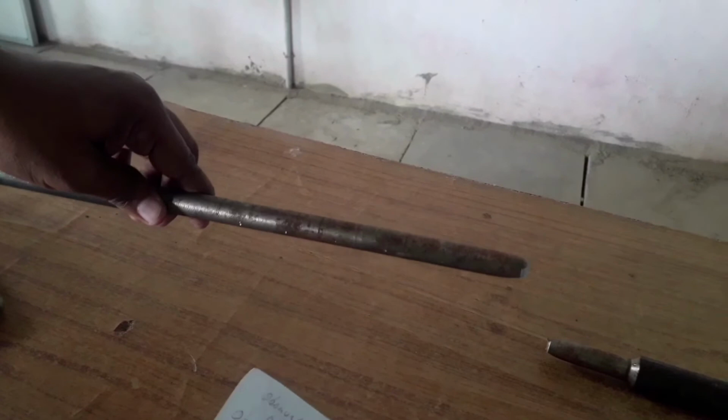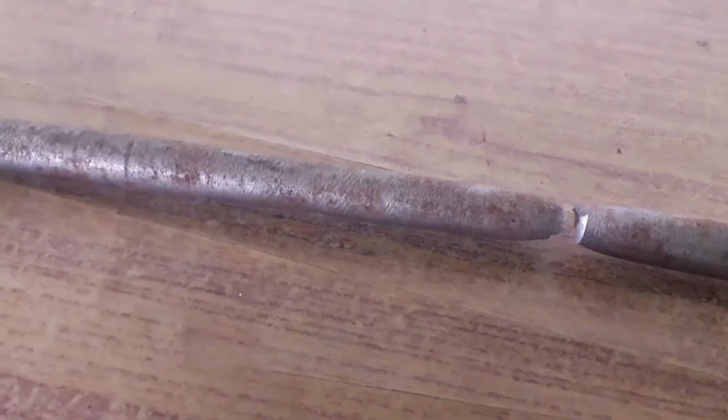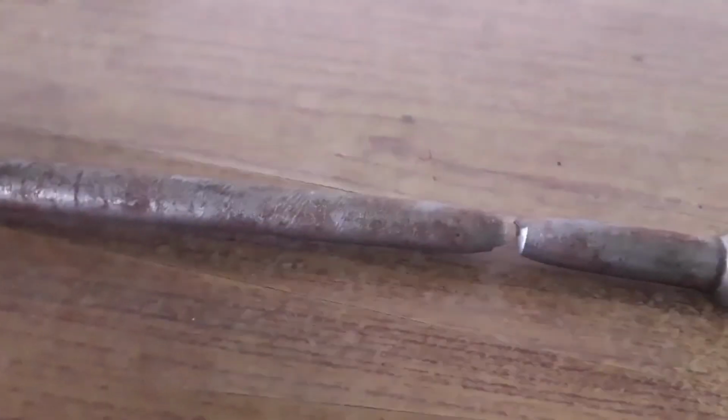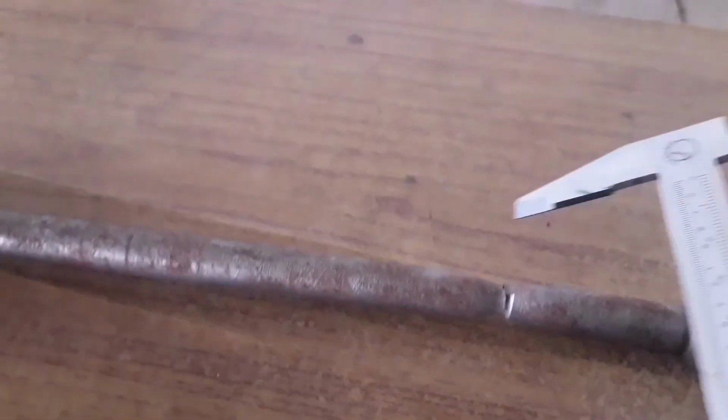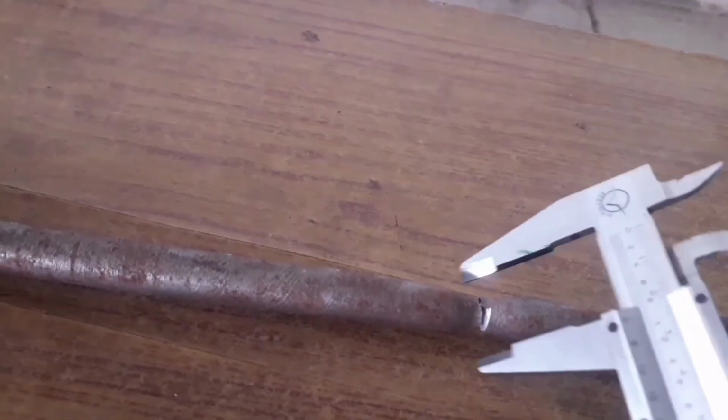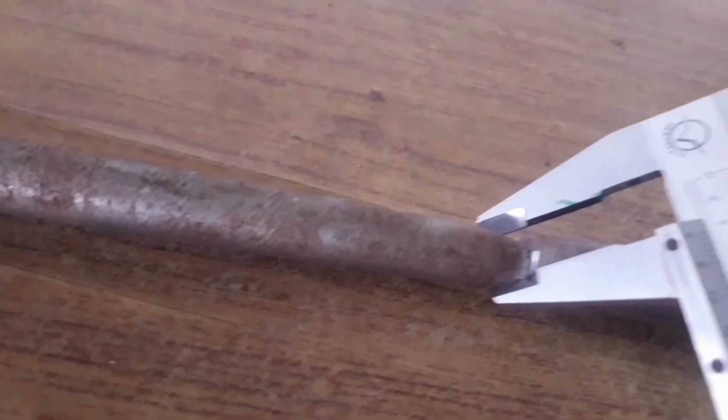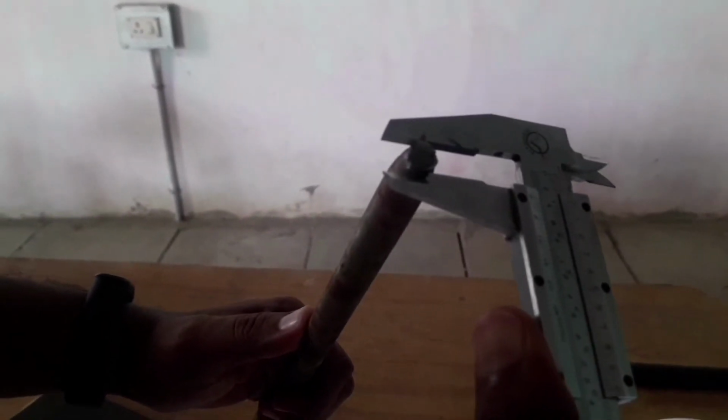Now I am going to measure the final gauge length and the final diameter of this component. Now observe the value.